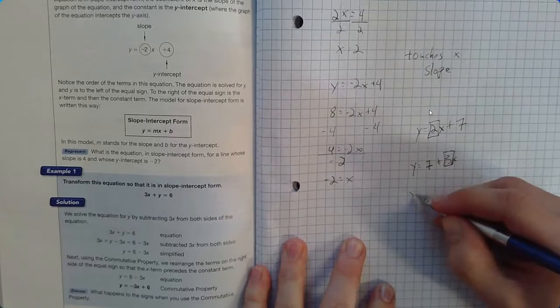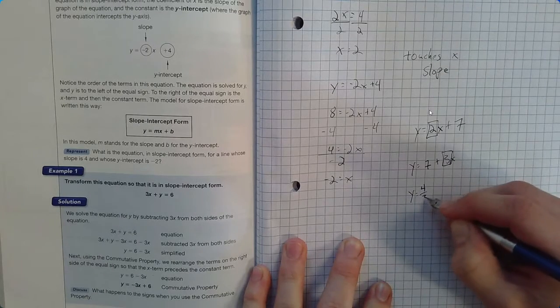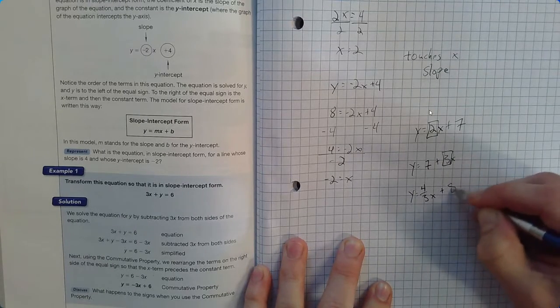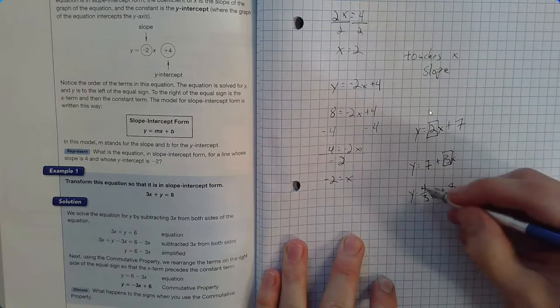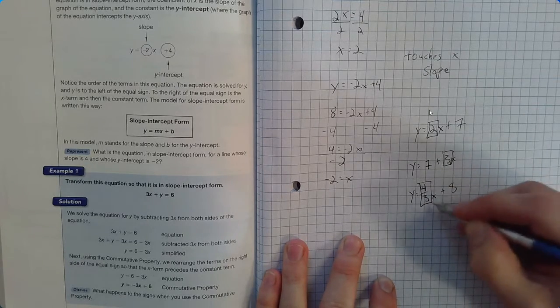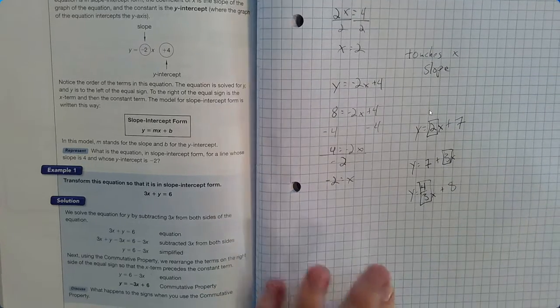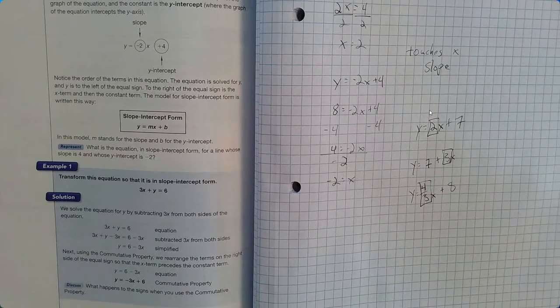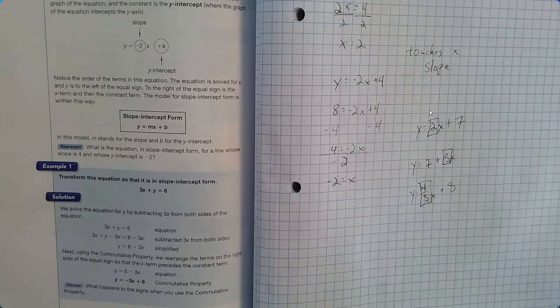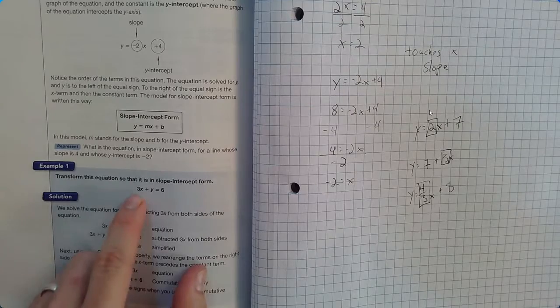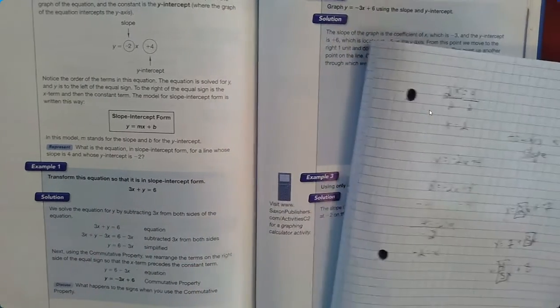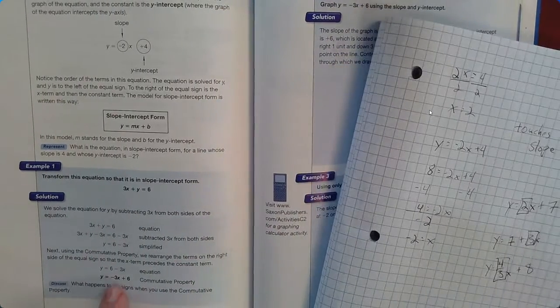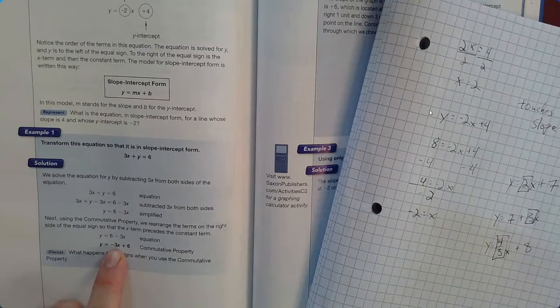If I have y equals 4/3 x plus 8, my slope is the number that is touching x. So when you're asked to find slope, all you do is find x. Boom, that's your slope. Well, in this case, you have to put it on the right side, so it's negative 3.